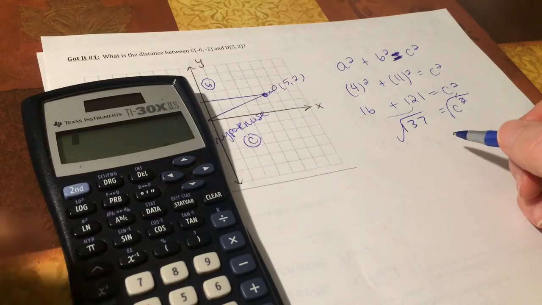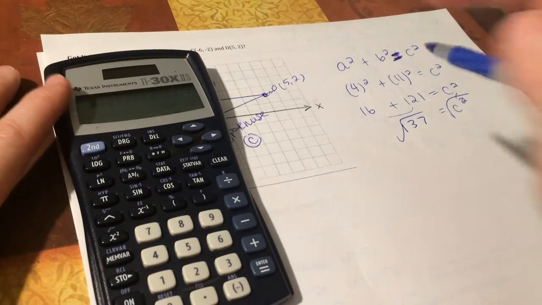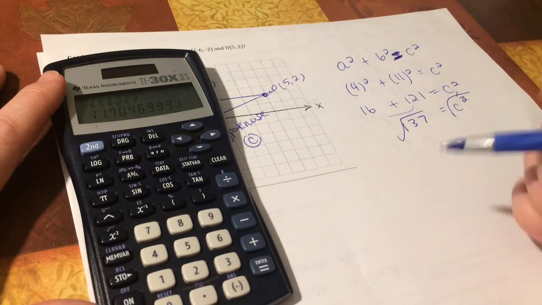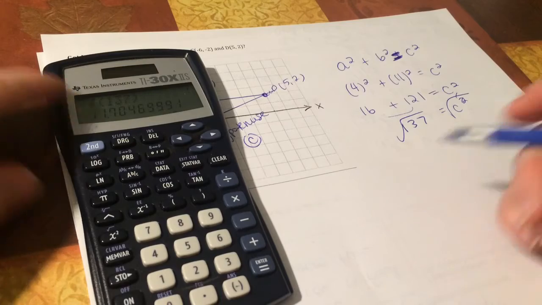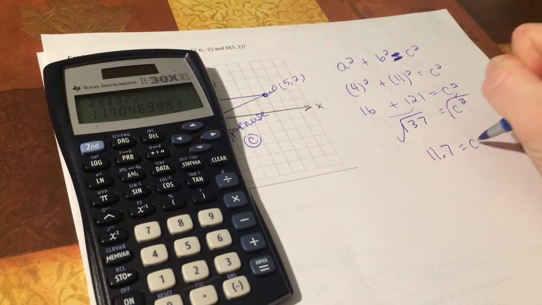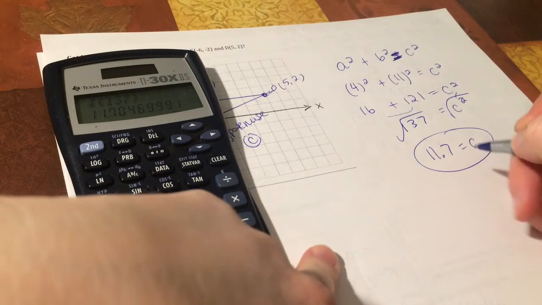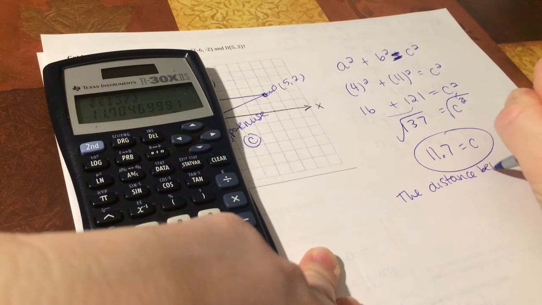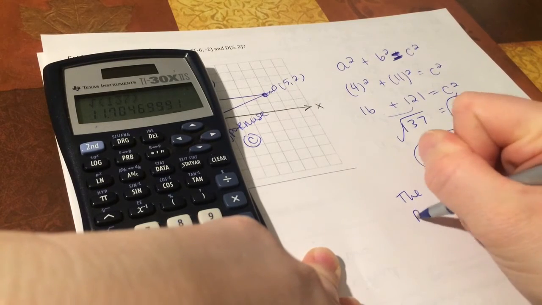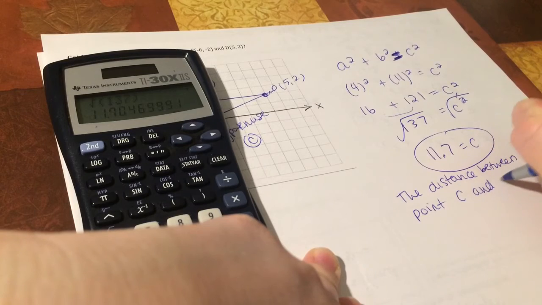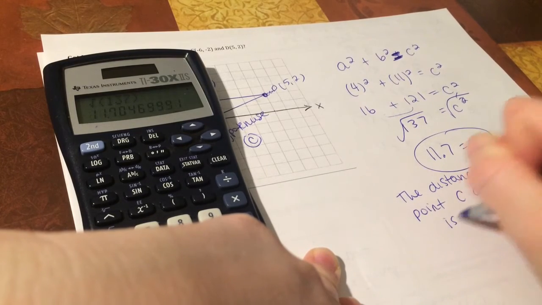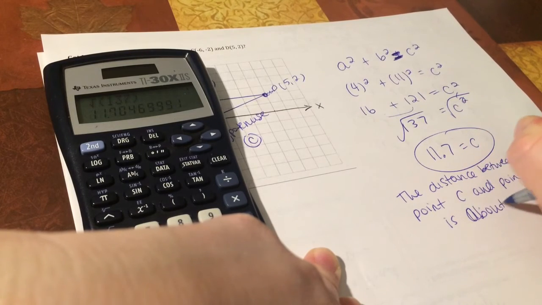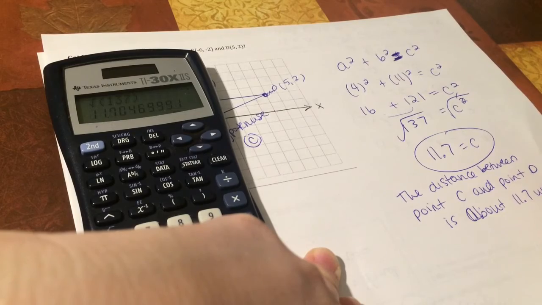Let's take our calculator and do the square root of 137. We can round to the nearest tenth again, so it's 11.7 equals C. Which means the distance between point C and point D is about 11.7 units.